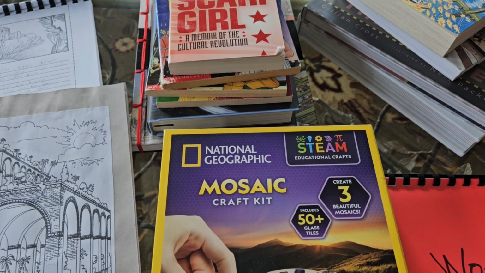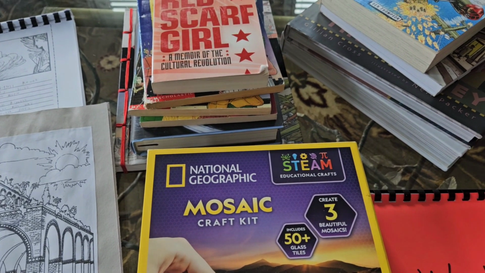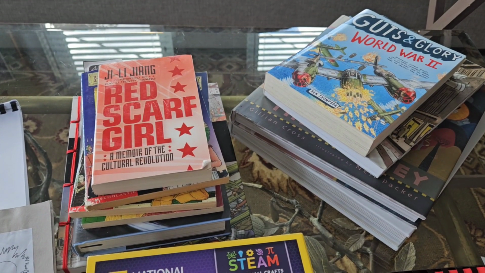We are using a separate language arts program, so I'm only pulling a few of the books from here and giving him a little bit of literature credit for it.